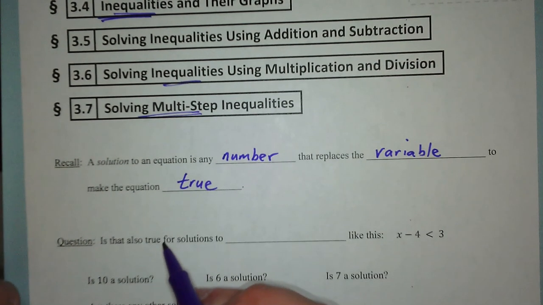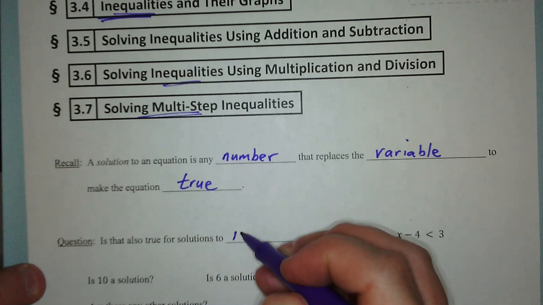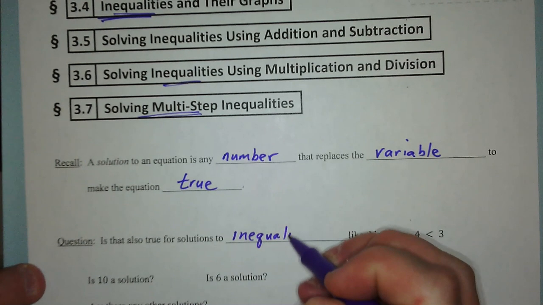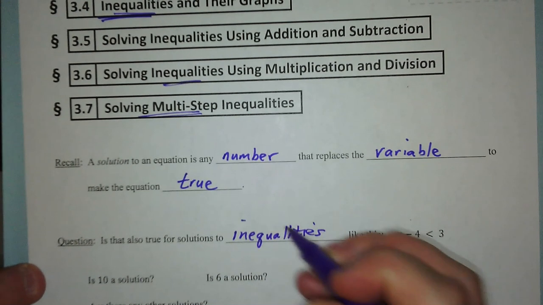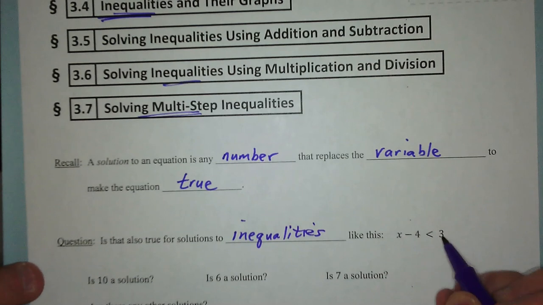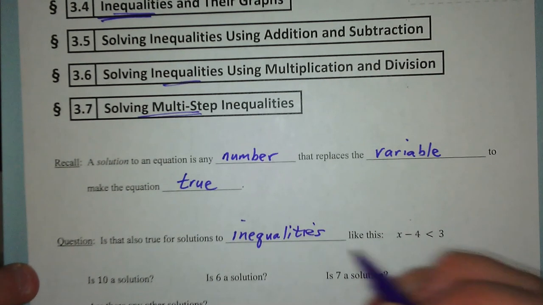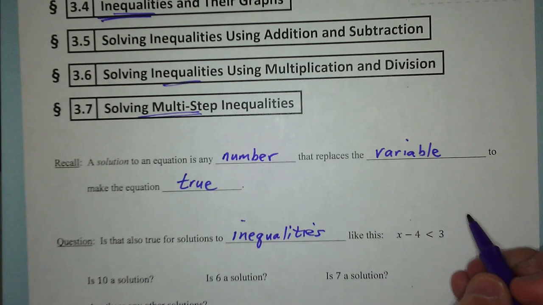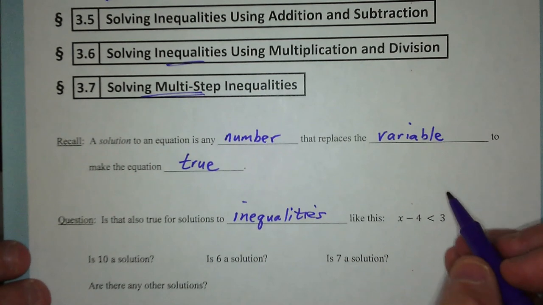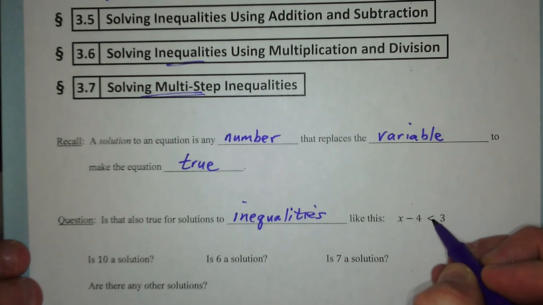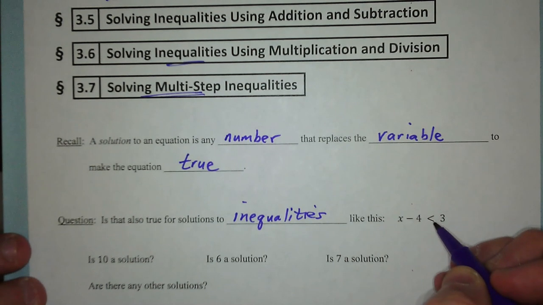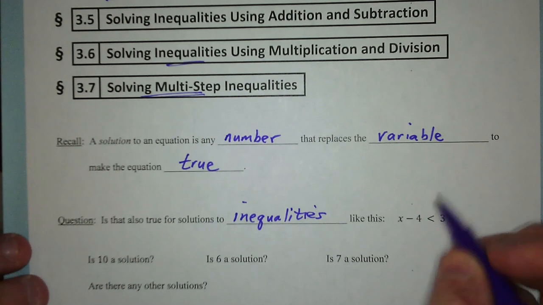Question: is that also true for solutions to inequalities like this? X minus 4 is less than 3. Inequalities are kind of like equations, but you don't have an equal sign anymore. You have a less than or a greater than, or a less than or equal to, or a greater than or equal to. So these are what we're talking about when we're talking about the word inequalities.